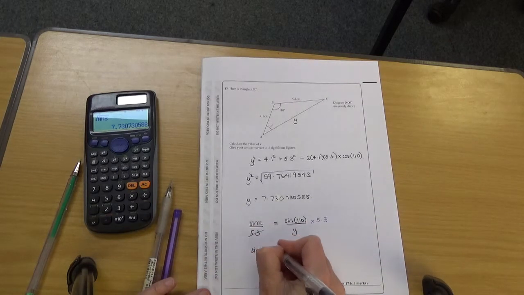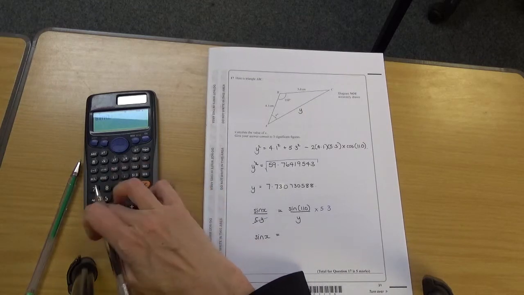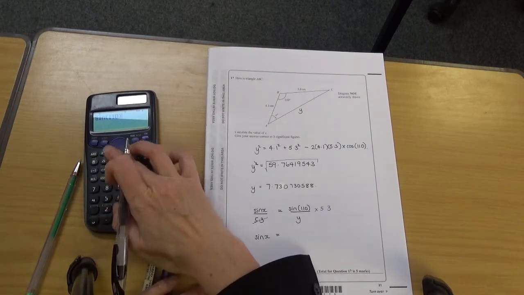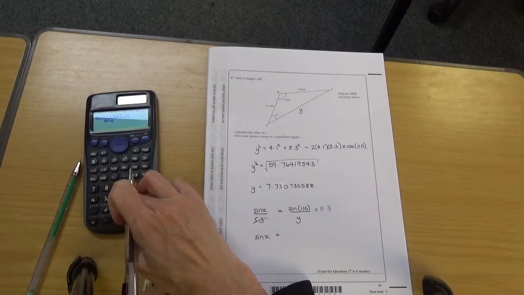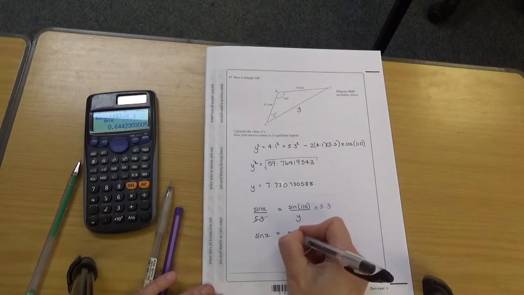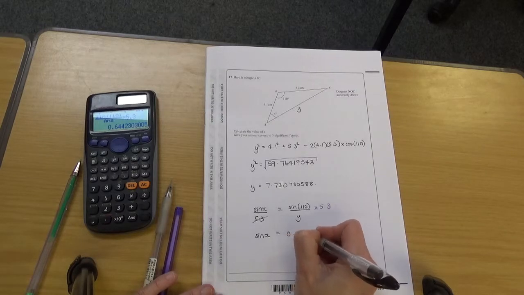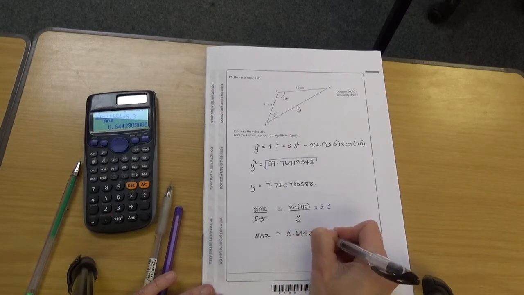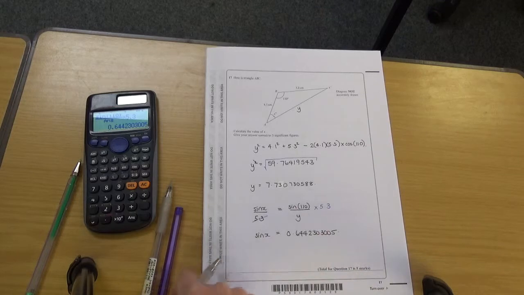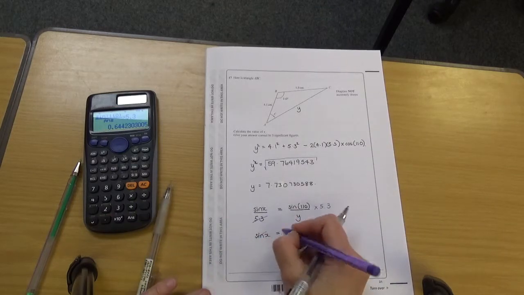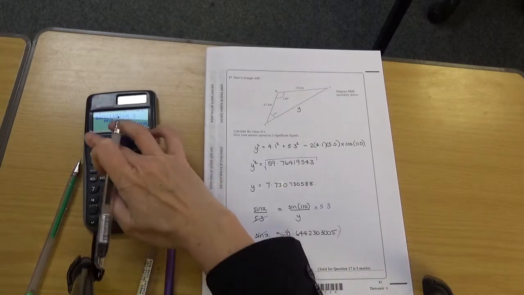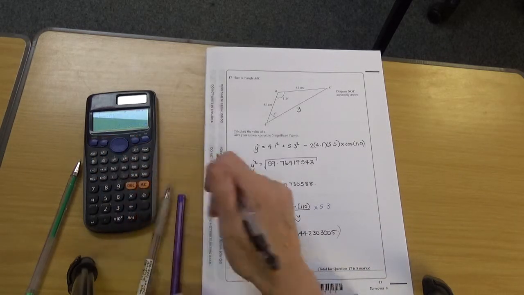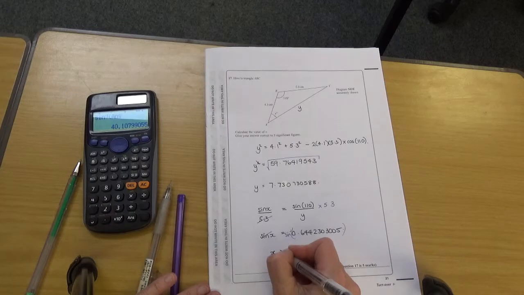So I end up with sine x equals sine 110 over that answer multiplied by 5.3, and the opposite of sine is shift sine. So x is 40.10.